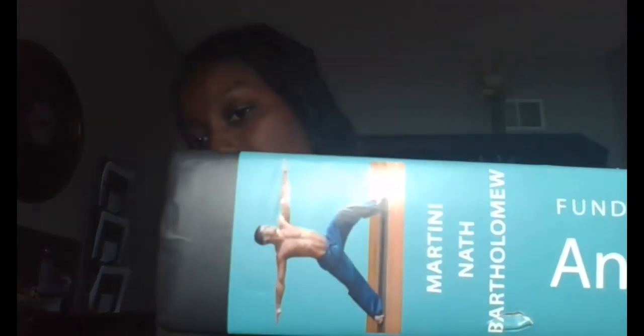In fact, as long as you make sure that your textbook has these authors, as soon as I can get it in focus, Martini, Nath, and Bartholomew, and it is this textbook of Fundamentals of Anatomy and Physiology, I don't care what edition it is. So you can get the newest edition if you want to, but you can get the 8th, the 7th, the 6th, the 5th, whatever, 9th, 10th edition of it, and all of those older editions are going to be cheaper versions of this textbook.